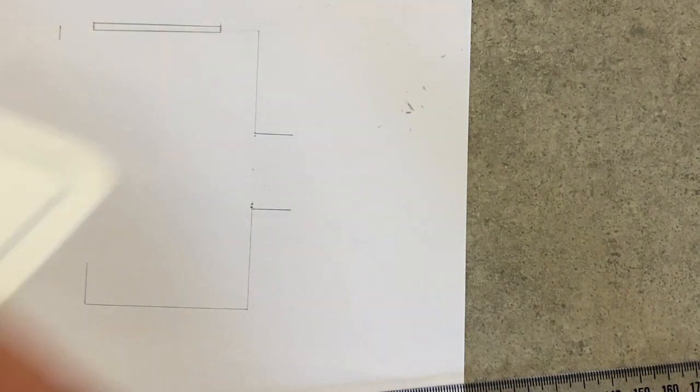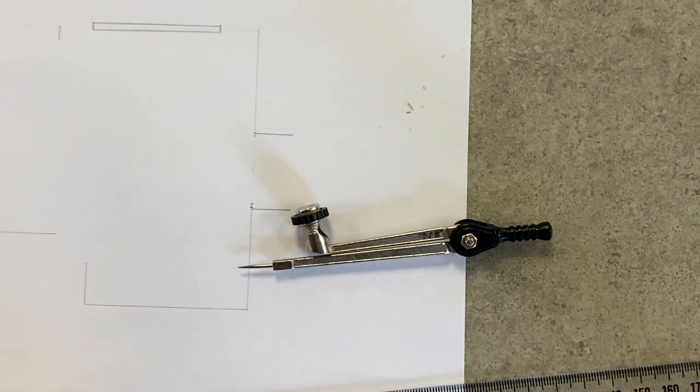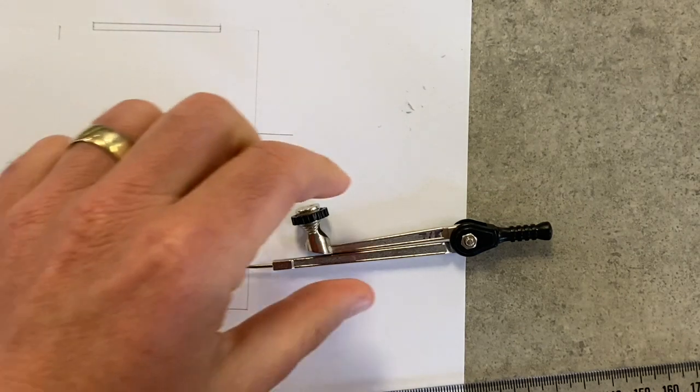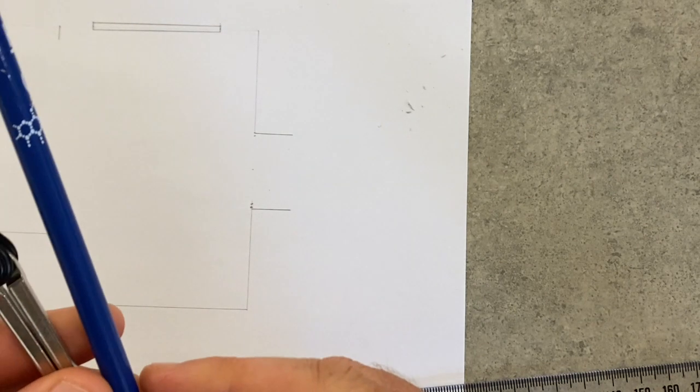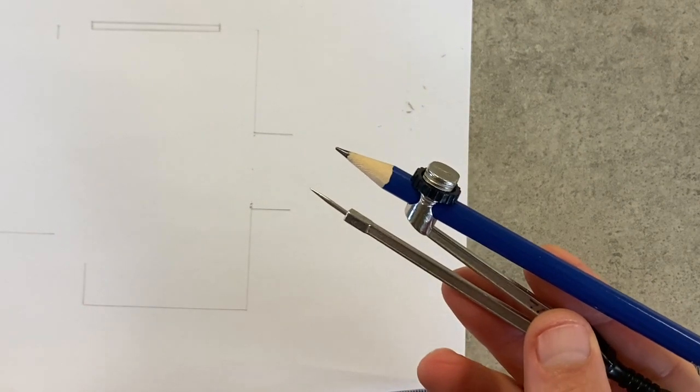Okay, so next step is going to be to use one of these bad boys. This is called a compass. Now, a compass is not a tool that we use. Sometimes there's another type of compass, the one that we find directions with, like where is north, where is south, and so on. This is one we use to draw circles, semicircles, etc.